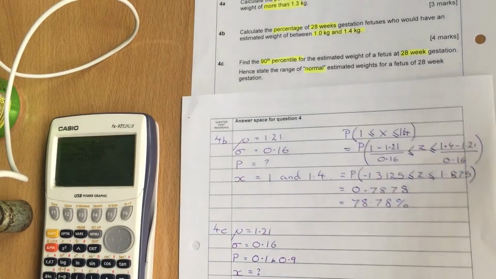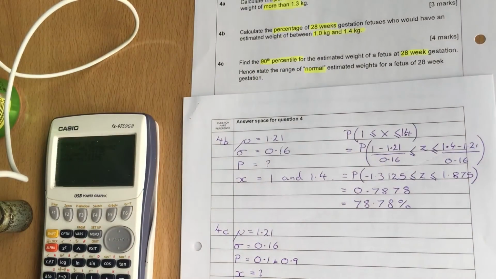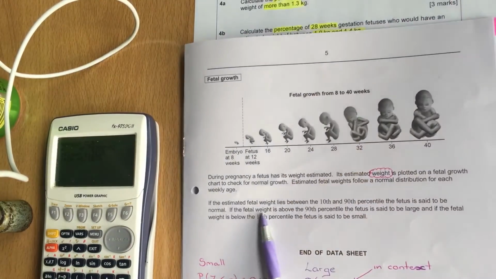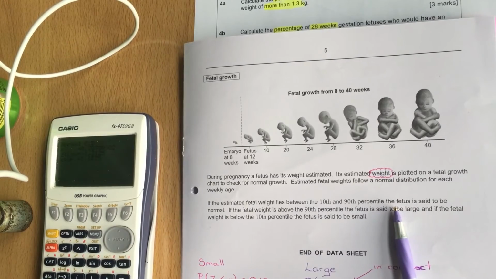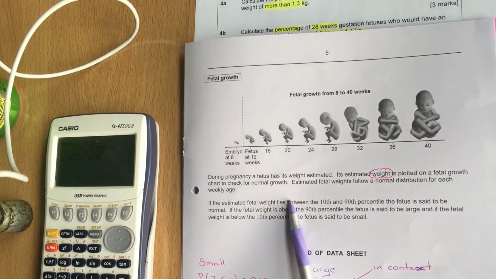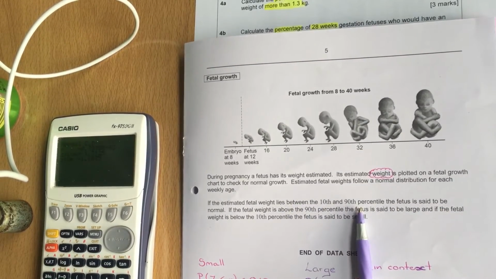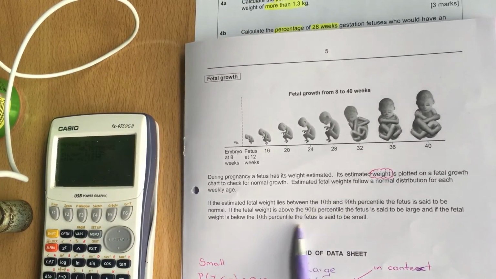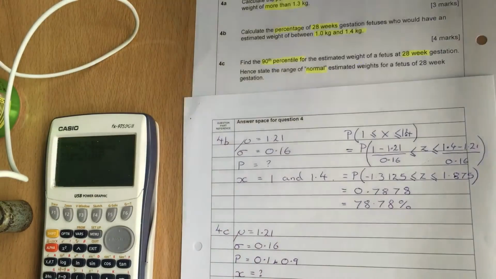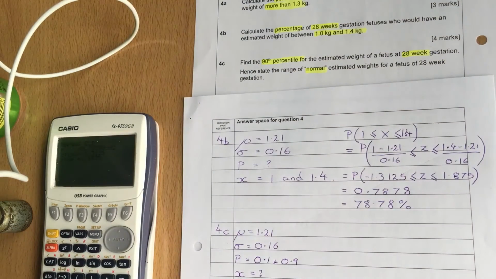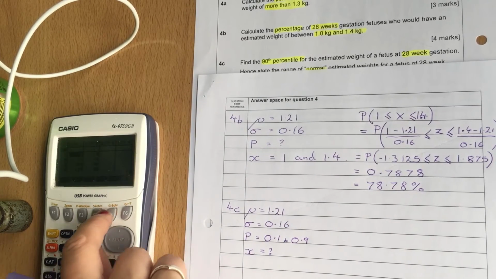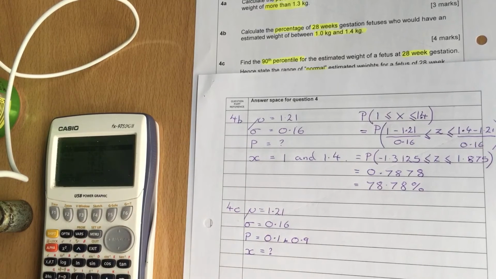This is because we've got to find 10% and 90% because we are told that between 10 and 90% a fetus is normal, over 90 is large, under 10 is small. So because we don't know our number in context, we have to go into distribution normal inverse.